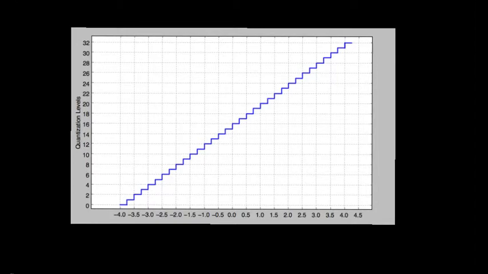Now, taking the original sample values and finding their quantization level is really easy from this graph. So I will do a few of them.